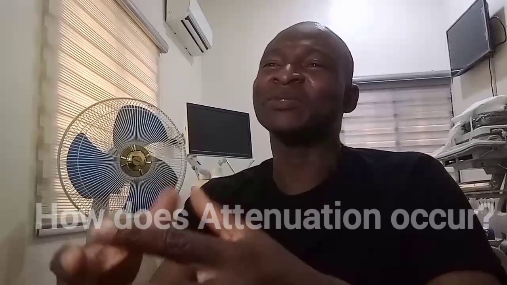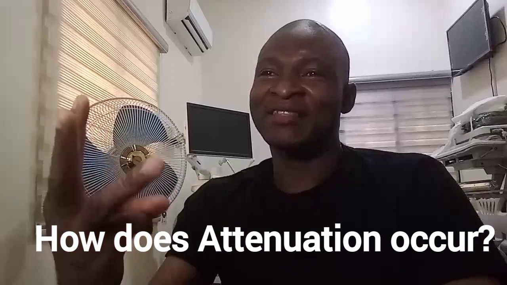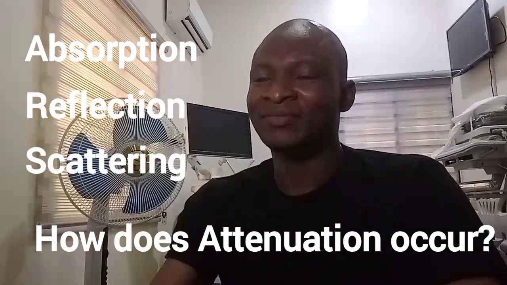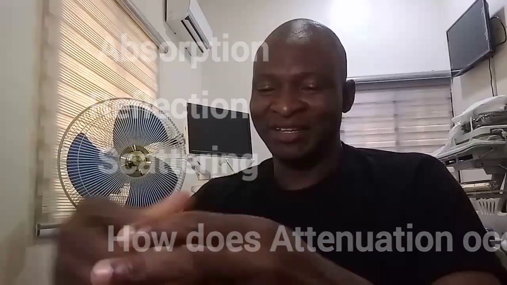So how does attenuation occur? Attenuation is caused by three different processes: absorption, reflection, scattering. Absorption here is the conversion of ultrasound energy into heat energy within the tissue. Absorption is the primary mechanism of attenuation in soft tissue. As ultrasound beam travels through normal soft tissue, approximately 80% of the sound beam energy is attenuated by absorption. That's to say, absorption of sound energy and conversion to heat energy plays a role in a potential adverse effect, which we'll look at in biological effect.